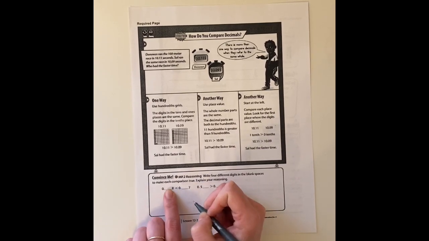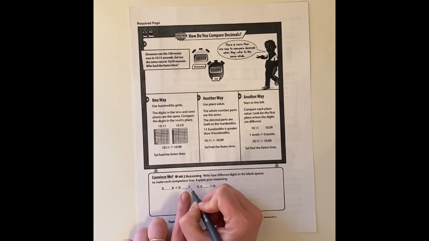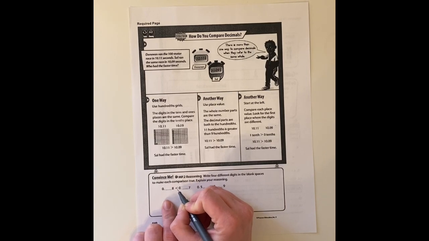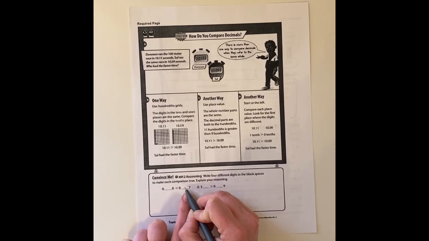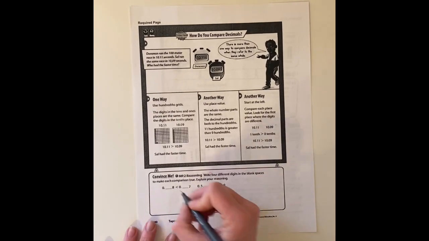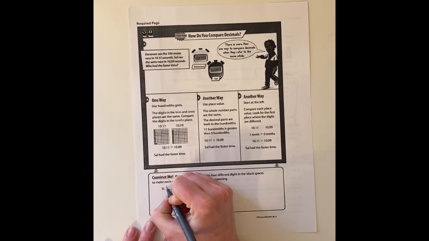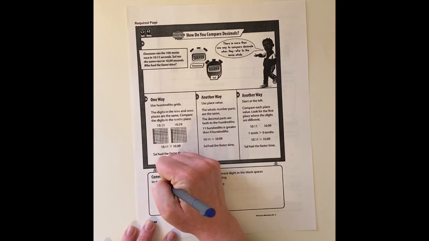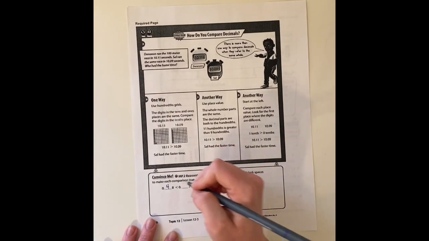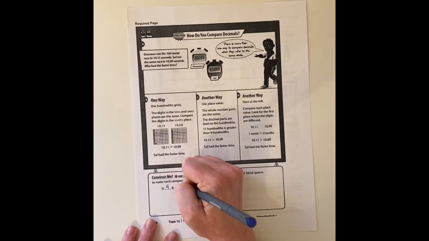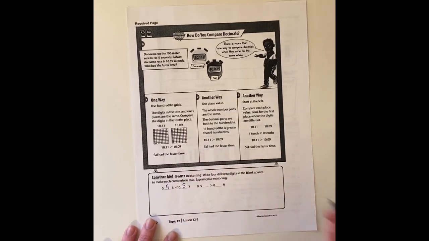We want this one to be greater than, due to the fact that the greater than symbol is facing this number. So whatever I put here, I want to be bigger than what I put there. So you can put maybe a 4 here, but if I put a 4 there, then I want the digit here to be bigger, so I'll just put a 5.